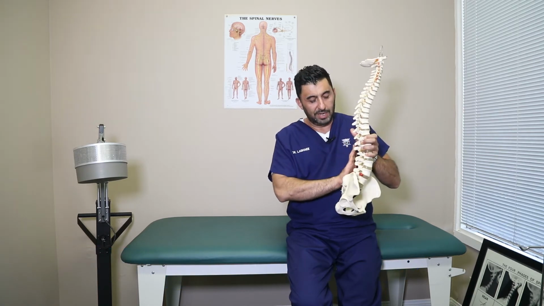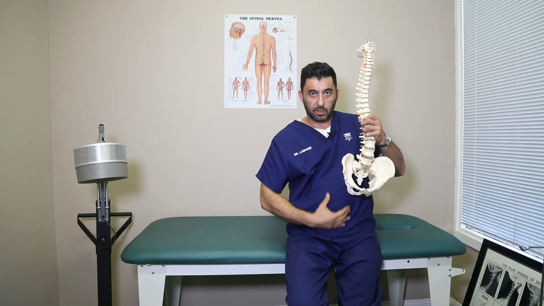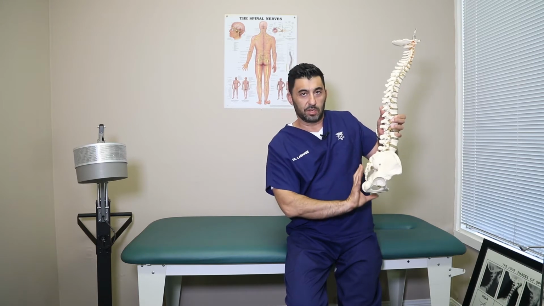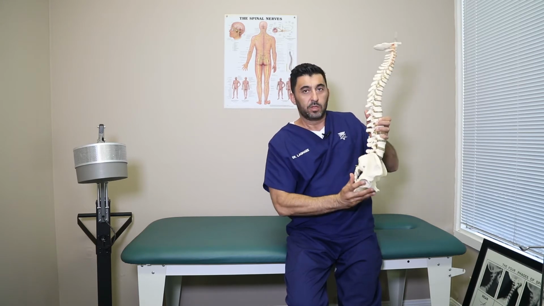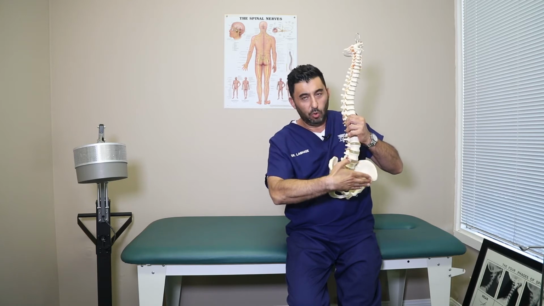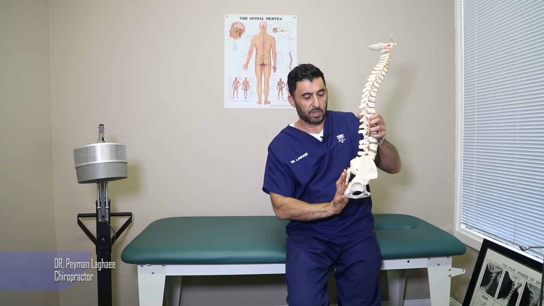So in order to relax it, in the front, you have the abdominal muscle, the rectus abdominis. And then in the back here, you have the gluteus muscle or buttock muscle. So what we should do is strengthen the lower abdominal muscles here, and also the buttock, the gluteus muscles.